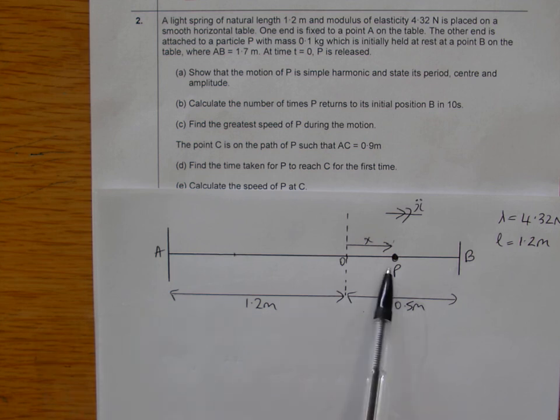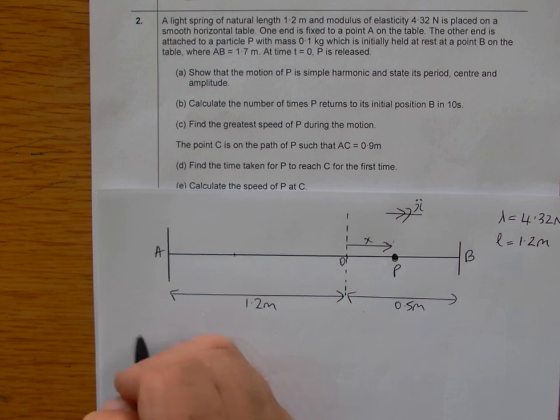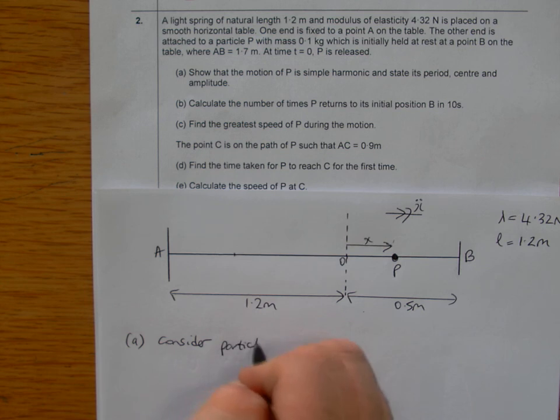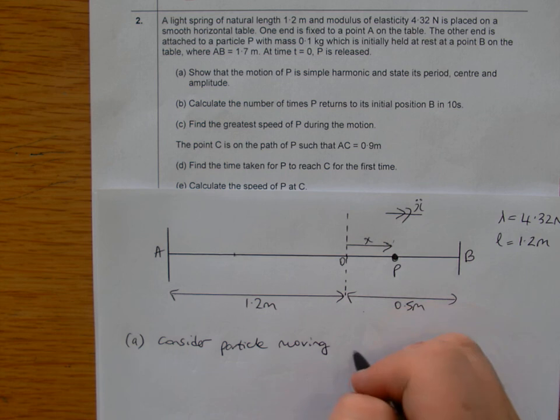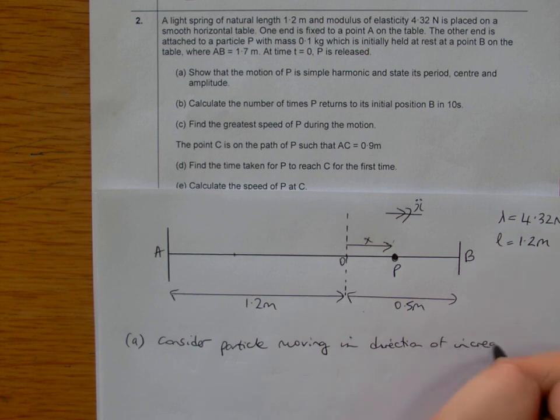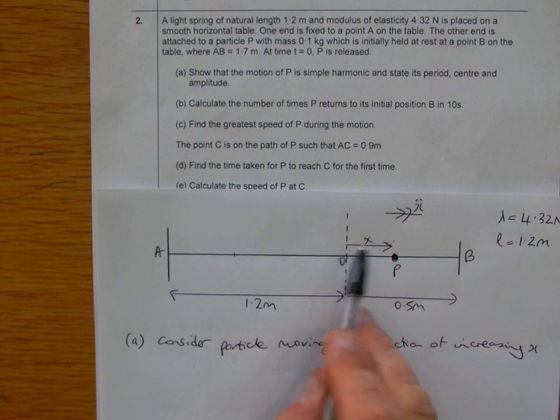For part A, consider the particle moving in the direction of increasing x, where x is the displacement from the mean position.